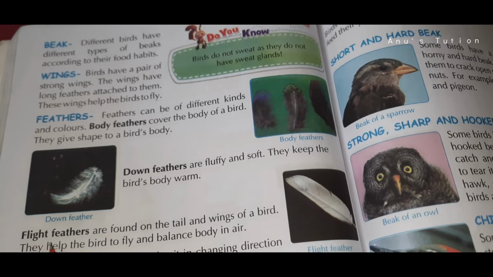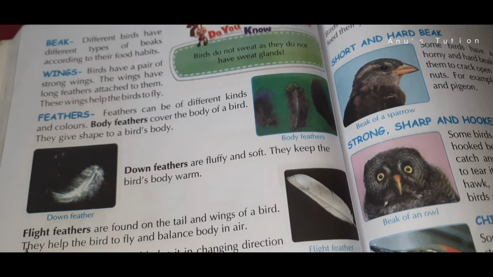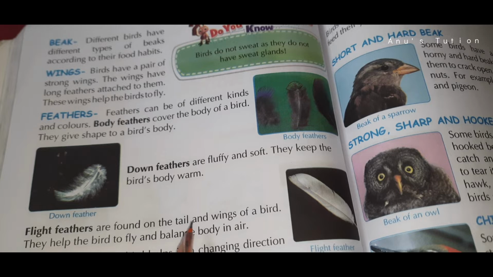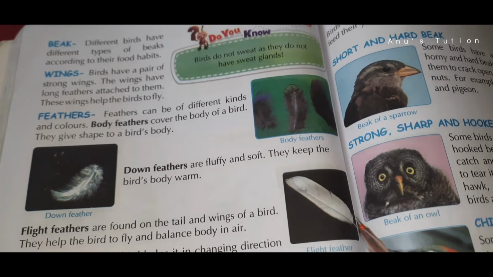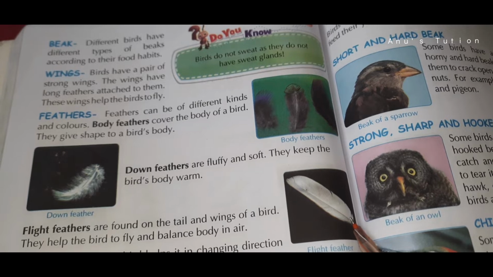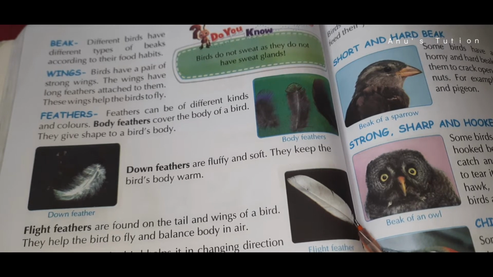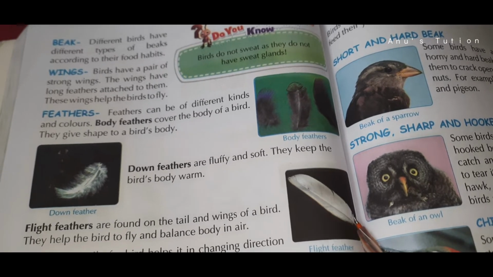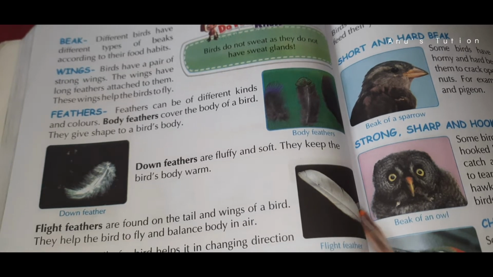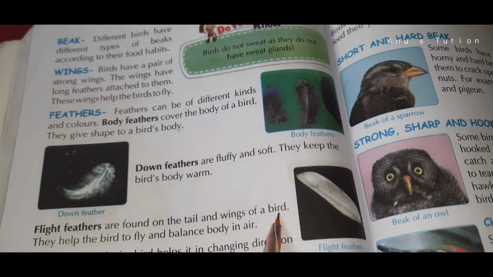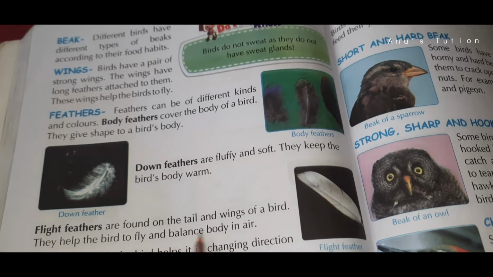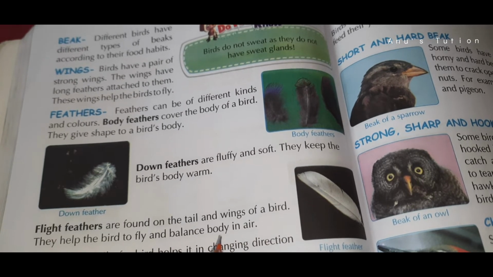Next, flight feathers are found on the tail and wings of a bird. This is called a flight feather. This type of feather is there for the pigeon. If we see the feather of a pigeon, the same feather will be there. Flight feathers are found on the tail and wings of a bird. They help the bird to fly and balance the body in air.